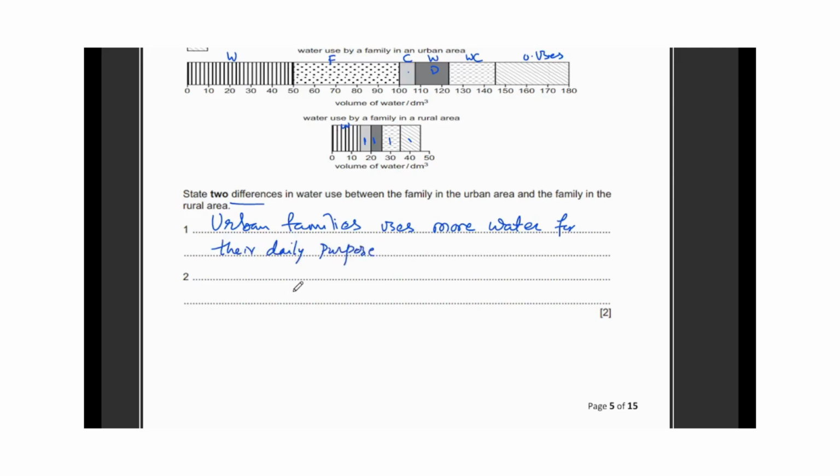Okay. Next one. What is the next one? Second one, you can say that, who is using more here? Which one is more? This is only, I think, 15. This is 50%. And for flushing the toilet, you can see there is a larger number here.